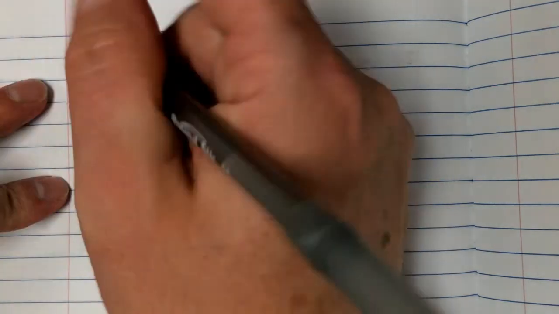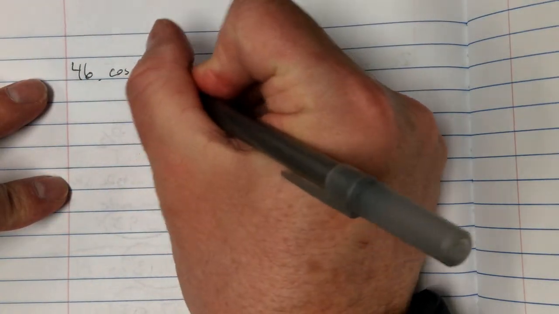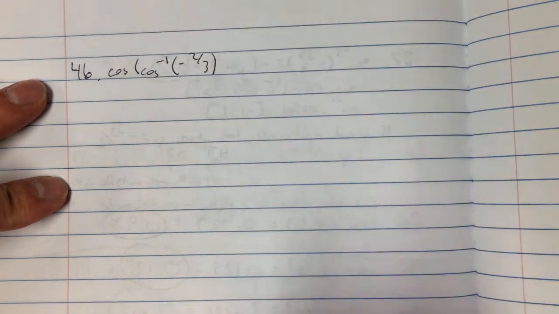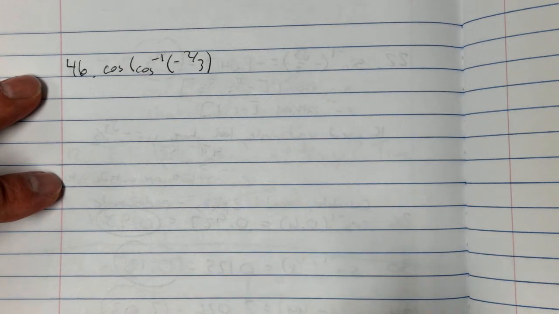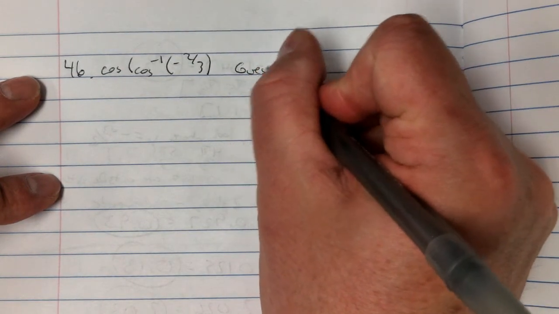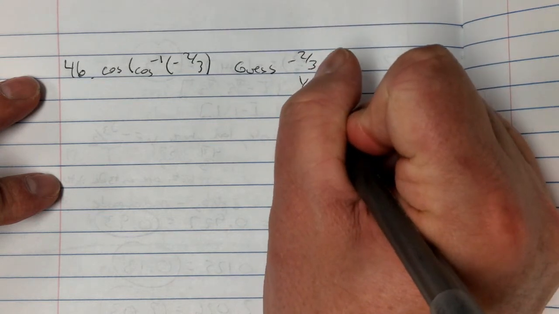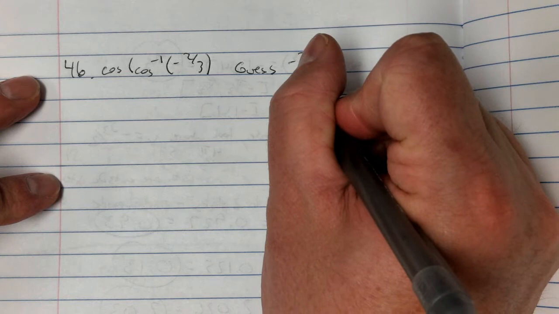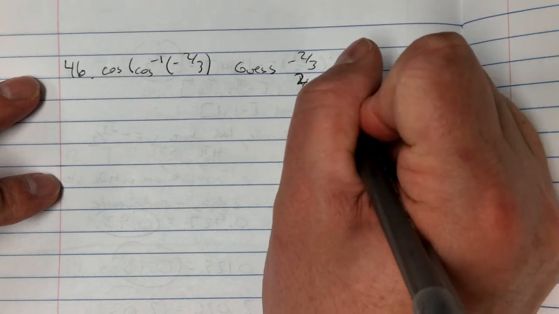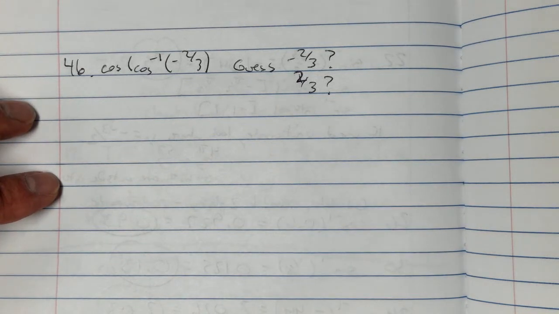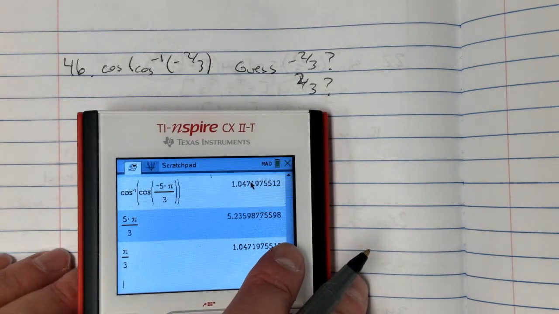Okay, 46. This time you're doing cosine of cosine -1 of -2/3. So again, I would guess, is it -2/3 or +1/3, or I really meant +2/3. So let's find out.